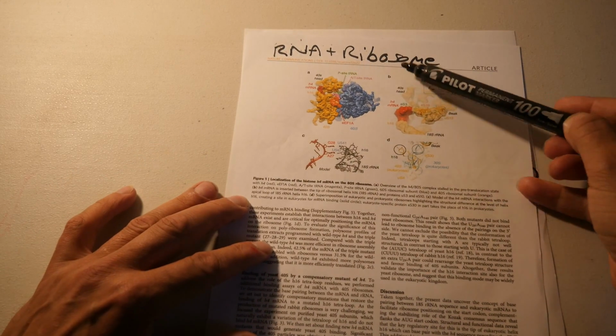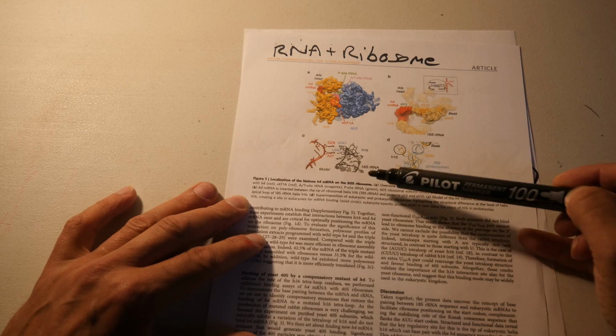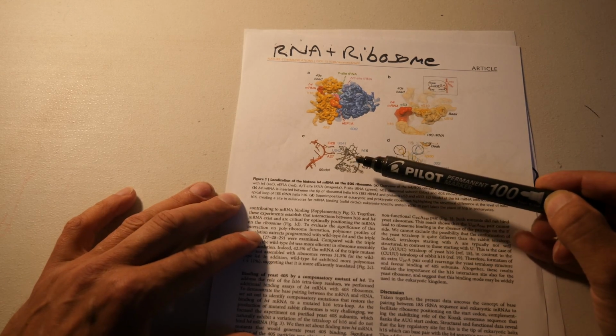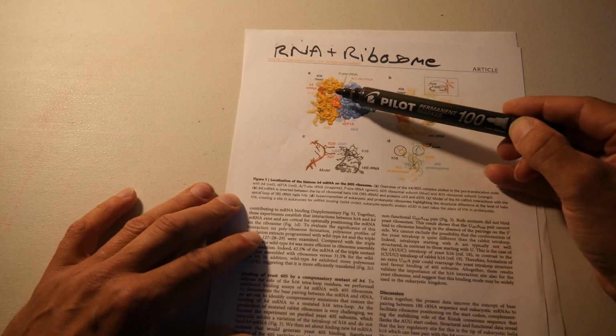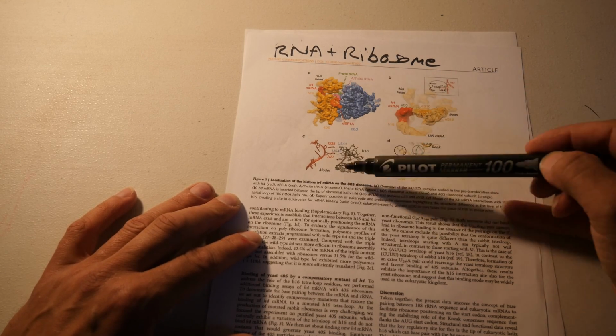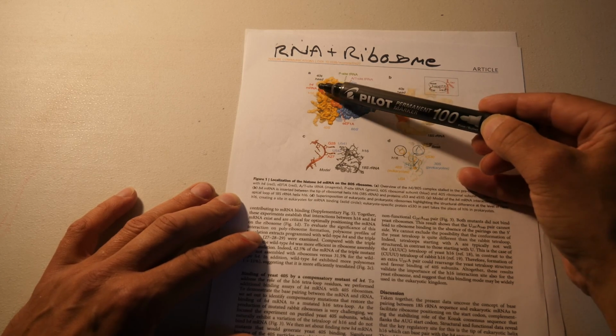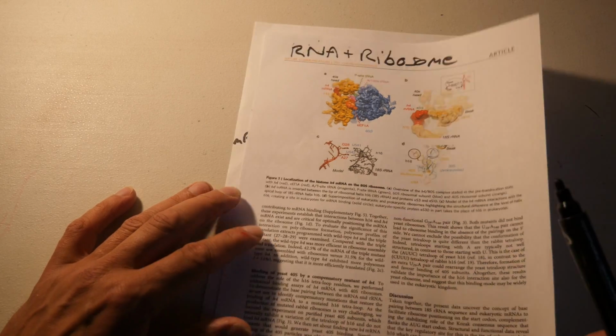This is ribosome plus RNA, so RNA interacting with the 18S ribosomal RNA of humans, okay? So this is again false colours, but it's showing what it looks like, where some of the interactions occur, okay? And that's the red RNA there, okay?